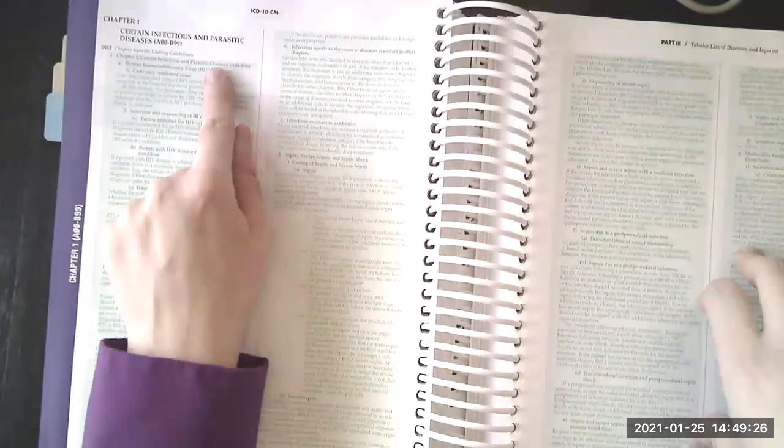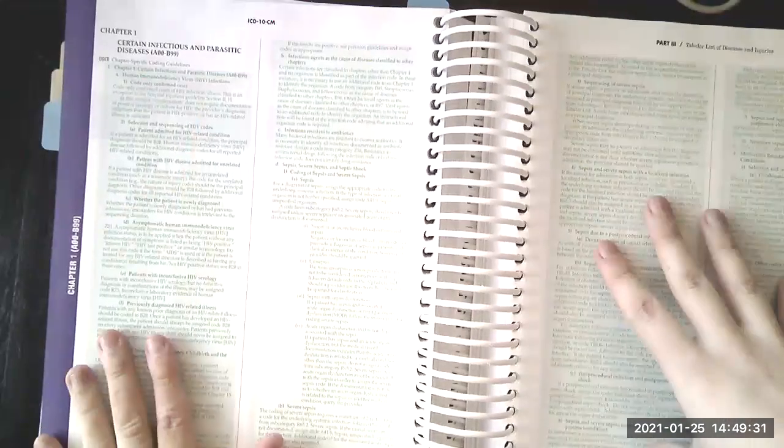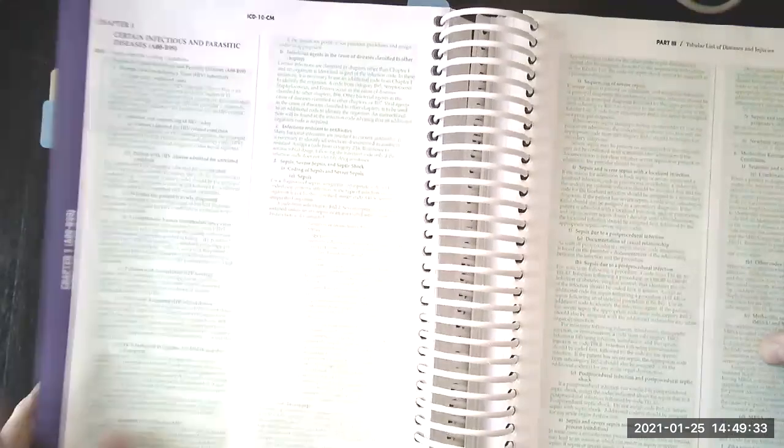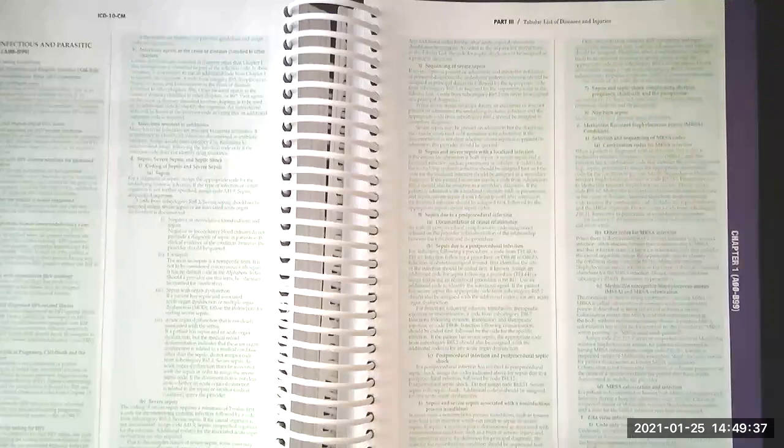So like this is the guidelines about infectious and parasitic diseases, because that's what's listed in this section. So this is really helpful, but you can always flip to the front if you are needing to. And we'll get into what situations might lead you to use one list of guidelines over the others later.